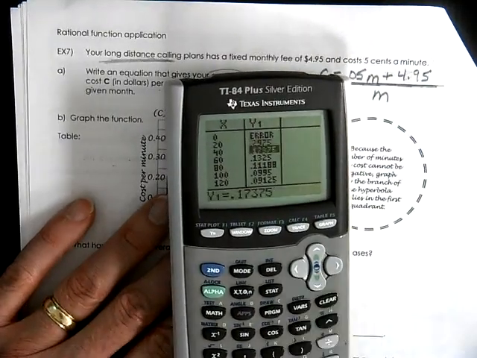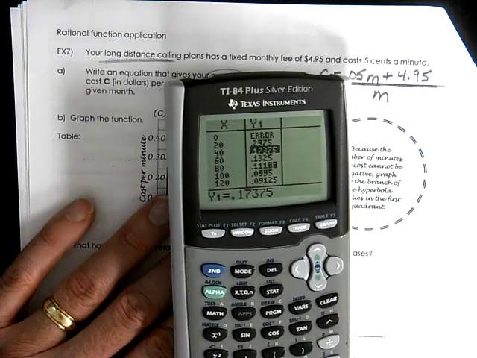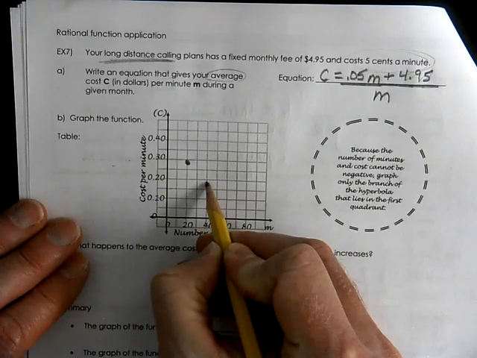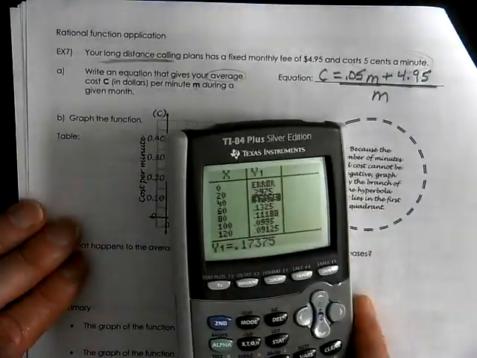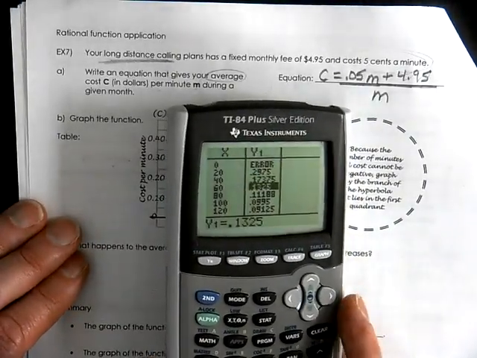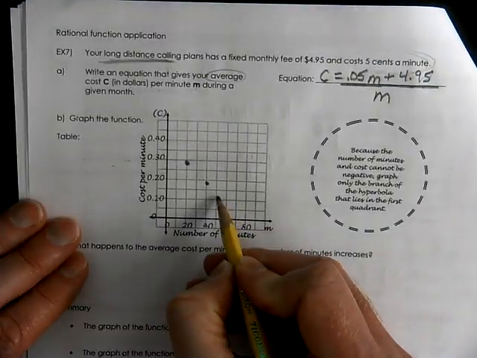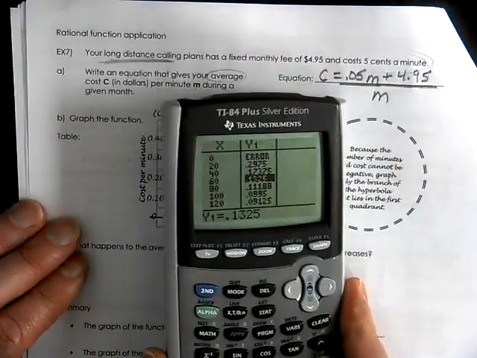At 40 minutes, what is the average cost? 17. A little bit less than 20. 17.35. What's it going to be at 60? We're at 13 something.